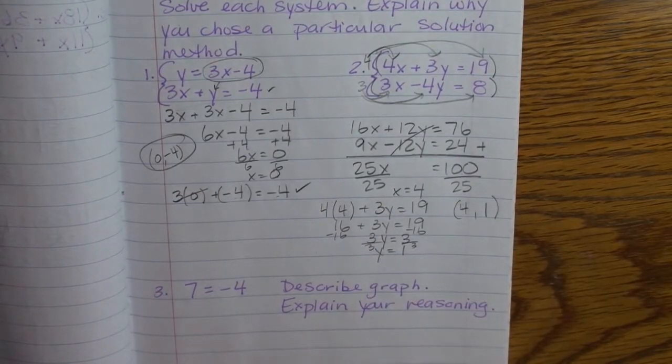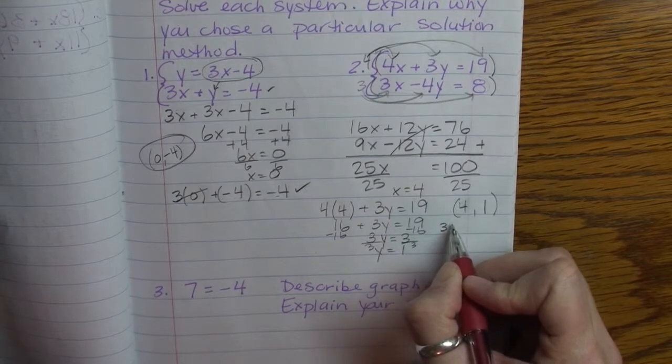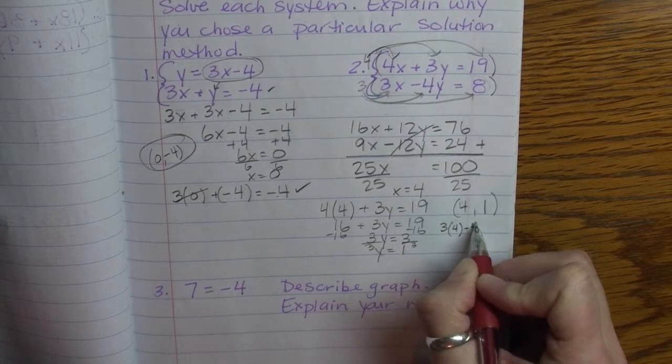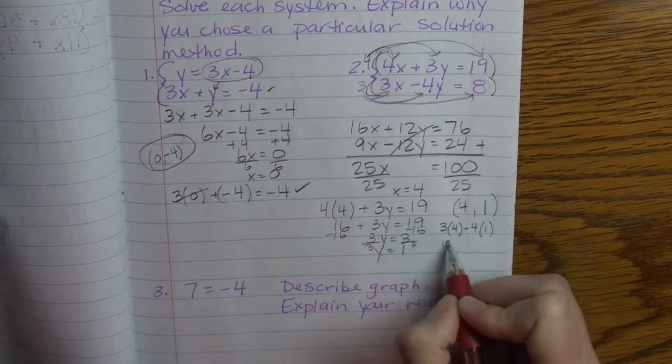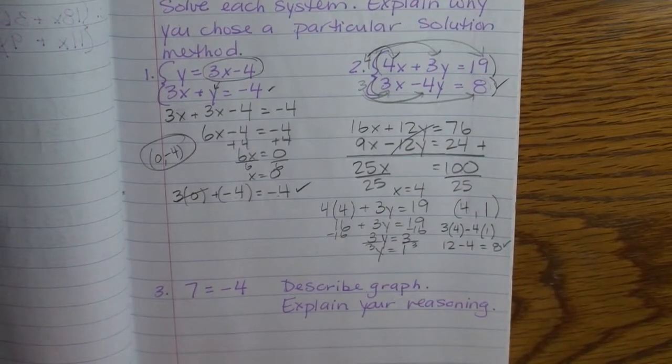But again, as always, I need to check. So that means this equation, I need to plug in both. So that gives me 3 times 4 minus 4 times 1. That gives me 12 minus 4, which equals 8. Check and check. Okay, so I've shown you both a substitution method and an elimination method, and I've explained to you why I chose my particular solution method. Number 1 was already solved for a variable, so I chose substitution. Number 2 was not solved for a variable, and I had a negative and a positive of one variable, so I could make elimination happen.